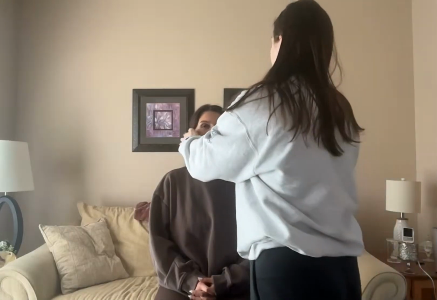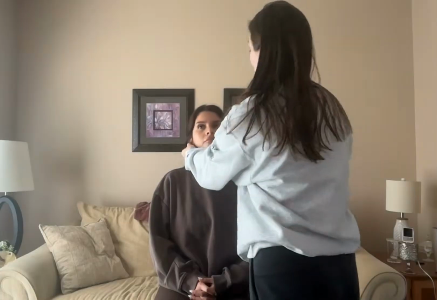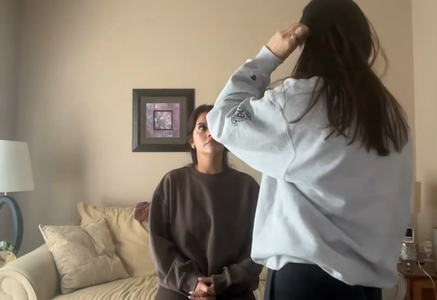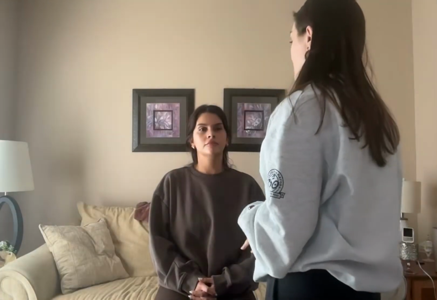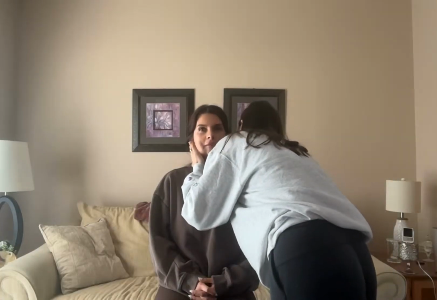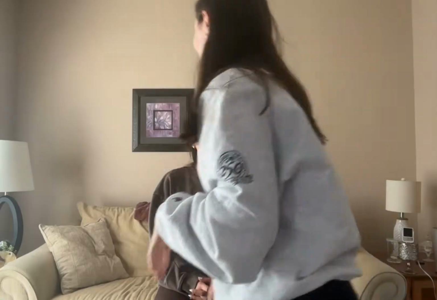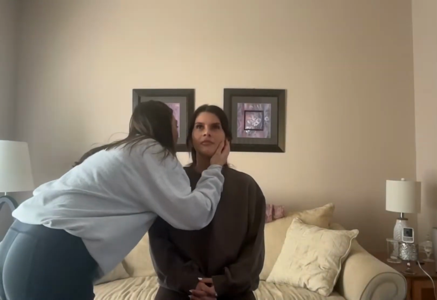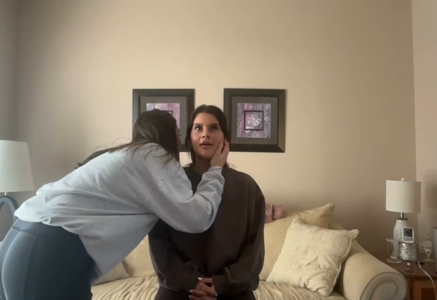Now we're going to move on to the ears. So I'm just going to start by inspecting the ears for any abnormalities. And then I'm going to do the whisper test. So I'm going to say 3 words and just repeat them back to me. Red, orange, green. Dog, cat, mouse. Okay. Now I'm going to look at the internal structures of your ear.